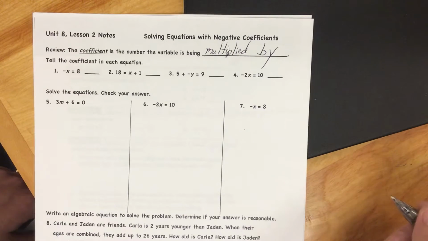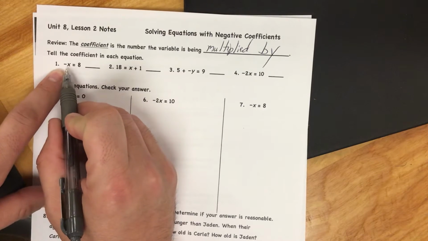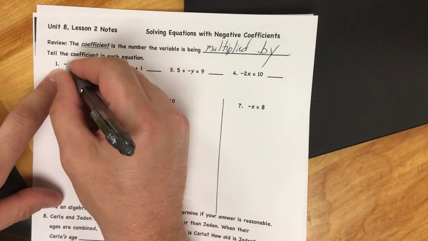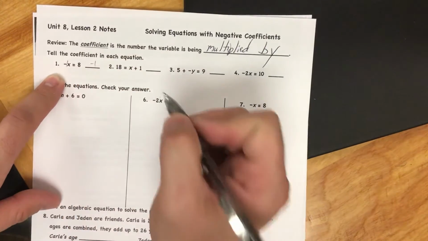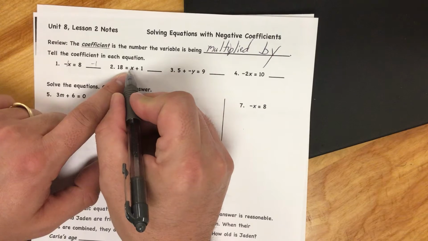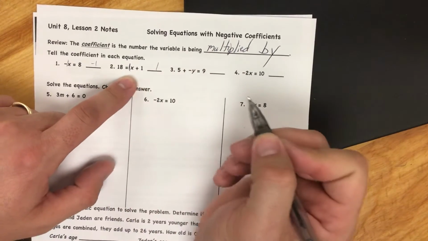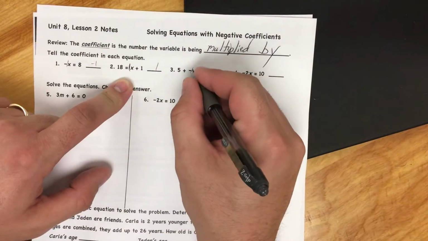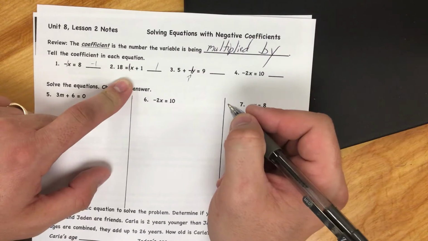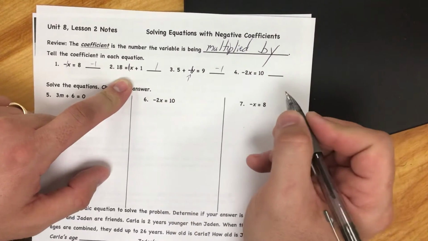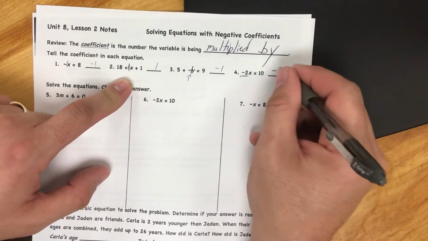Okay, coefficient is a number in front of the variable. So what coefficient is in front of here? What is in front of the x? And again, it's a 1. The negative there is going to make it a negative 1. What number is in front of the x here? No negative there, so I can just put a positive 1. What coefficient is in front of the y? It's a 1, but look at the negative there. And what coefficient is in front of the x here? And that would be negative 2.